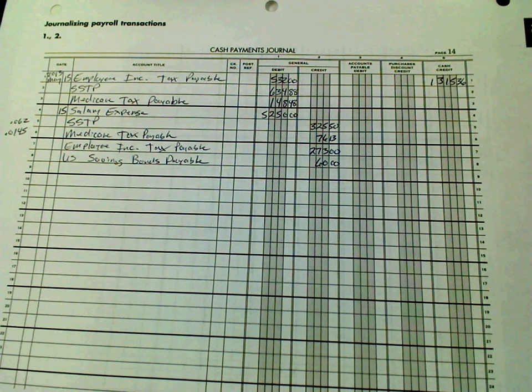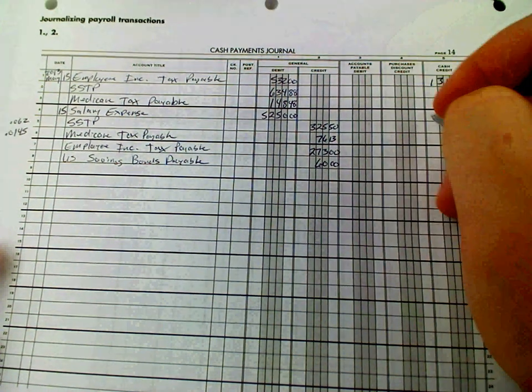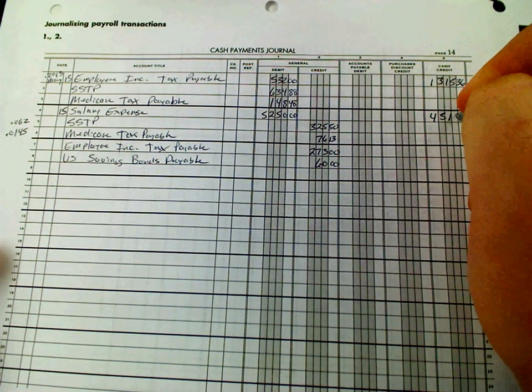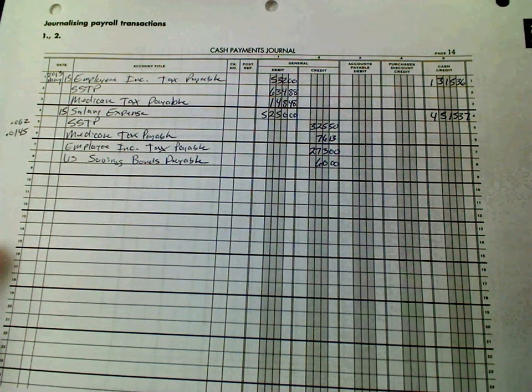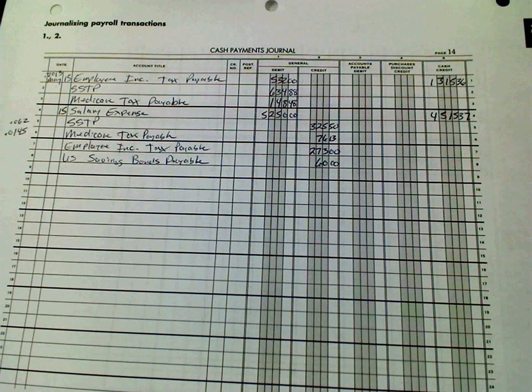So 5250 minus 325.50 minus 76.13 minus 273 minus 60 is 4515.37. Can you see that very good?